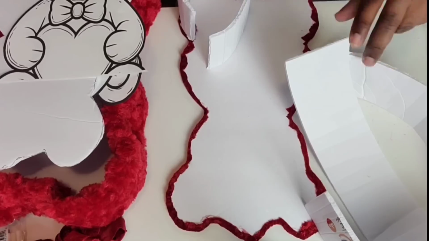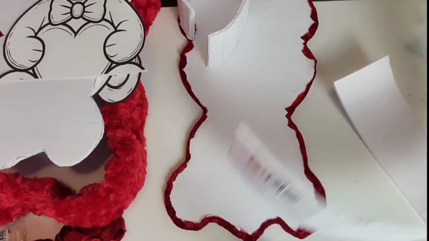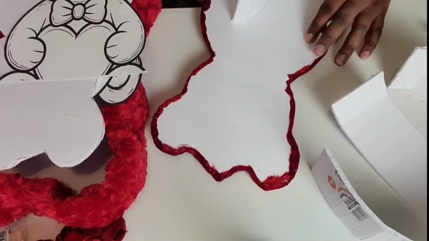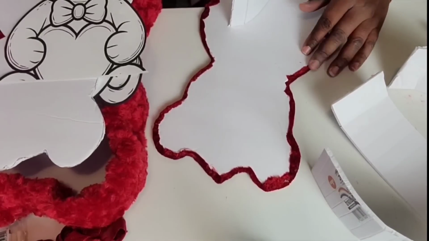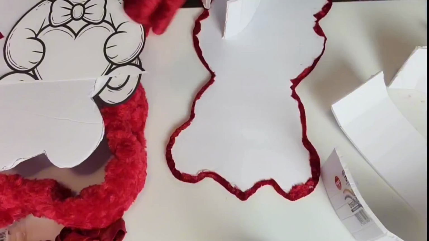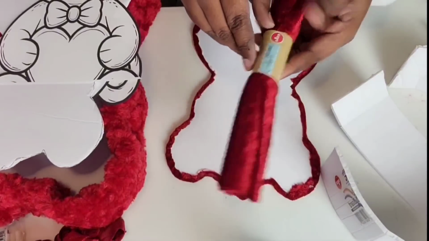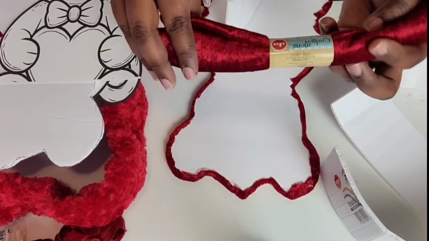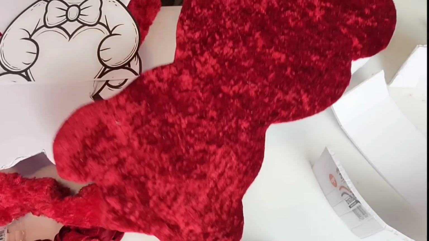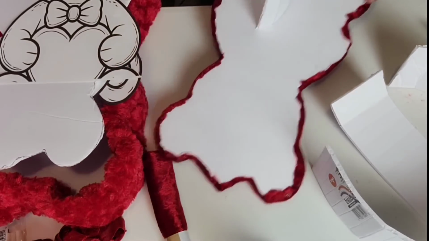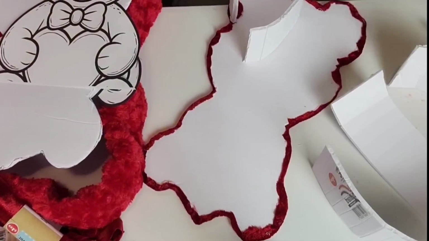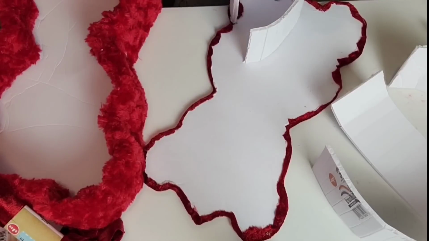Okay, so first of all, this is another trace out of the bear. Okay, and I covered it with this. Okay, so this fabric here is from the Dollar Tree. As you can see, they have it in different colors. So it's covered on this side. Okay, so what I'm doing right now is putting the 3-inch sides up like we did on the other one.